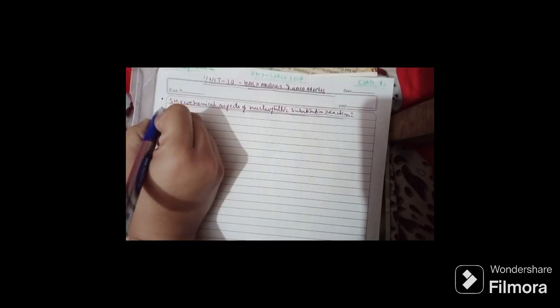We will be discussing the plane polarized light and optical activity that we had done. The second one is molecular asymmetry, chirality and enantiomers. Let me write the first part so you will get to know about it.